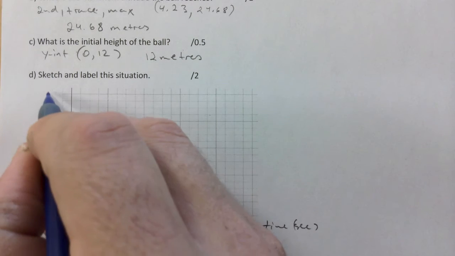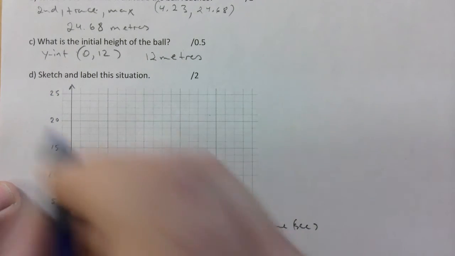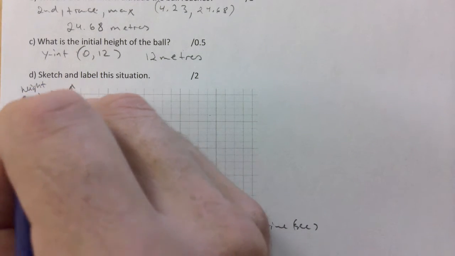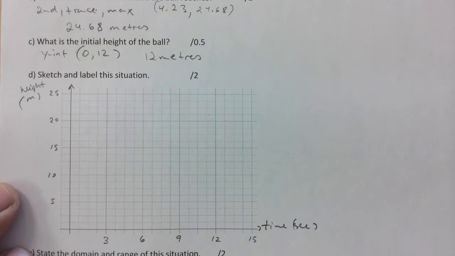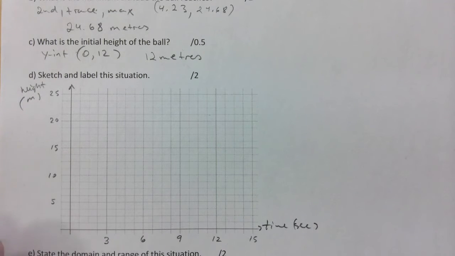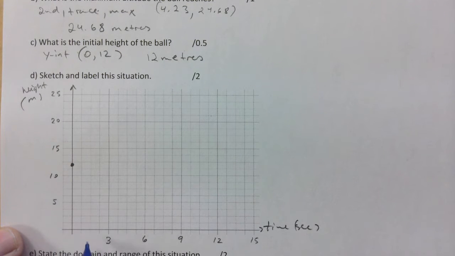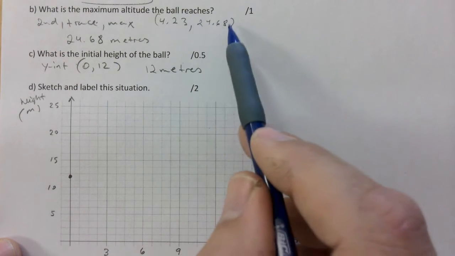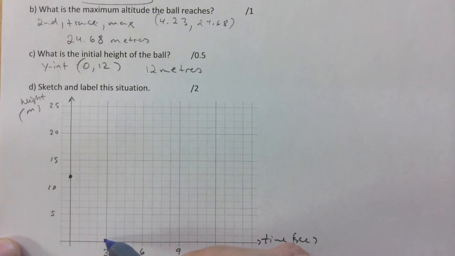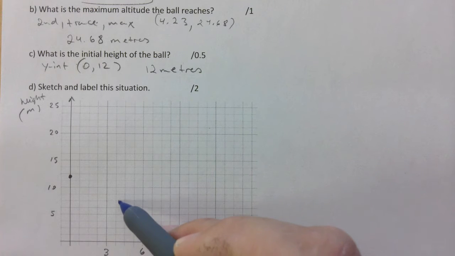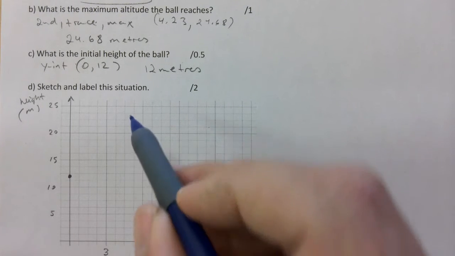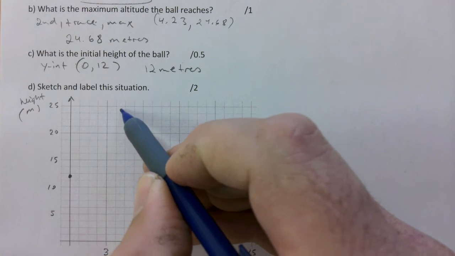And of course, if you don't have a grid, no problem, right? You just label height in meters. You just do it the way I've been showing you. That's why I did it on paper from scratch. So 12 is right about there, (0, 12). The vertex, that's why it's important to write down the coordinates of the vertex so that when you need to graph it, it's easier, right? So this would be 4.23, right in between would be 4.5. So right about there. And we're going to 24.68, which is right about there.